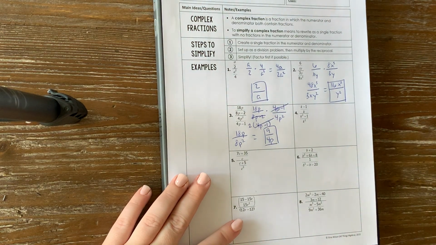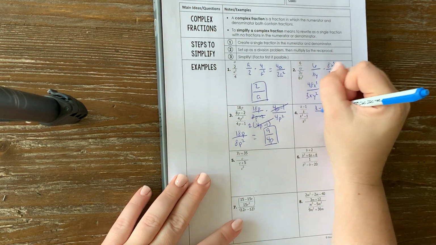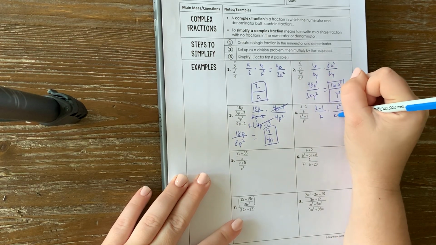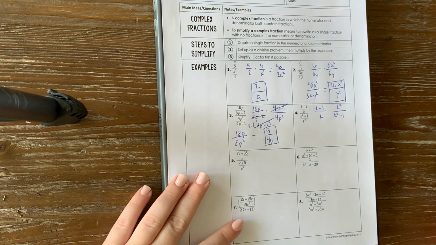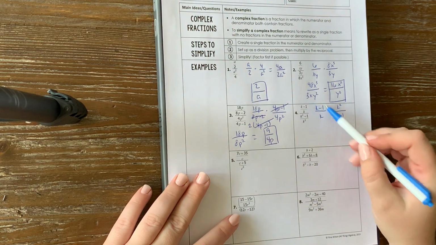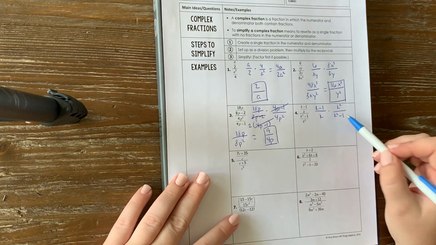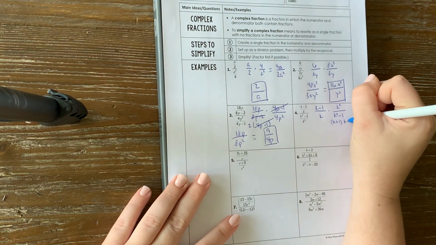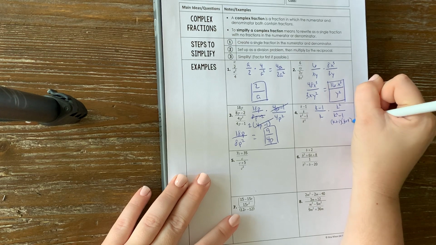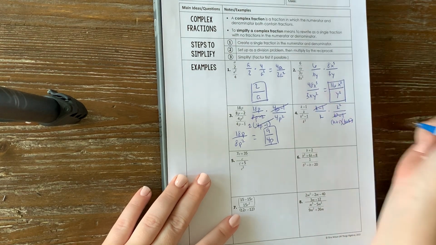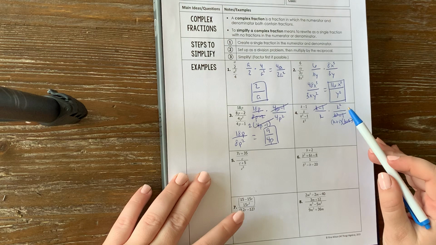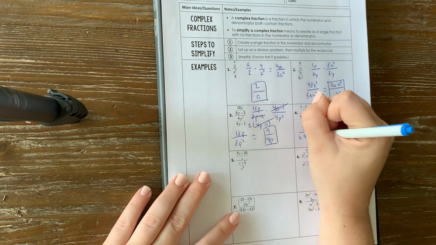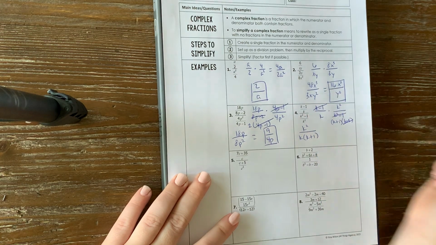Okay, on number 4, so we have k minus 1 over k times k squared over k squared minus 1. Okay, this we cannot simplify, but our denominator right here, we can do the difference of squares, so that turns to k plus 1, k minus 1. Okay, so our k minus 1's end up canceling each other out, and so that leaves us with a k squared over k, and then a k plus 1.